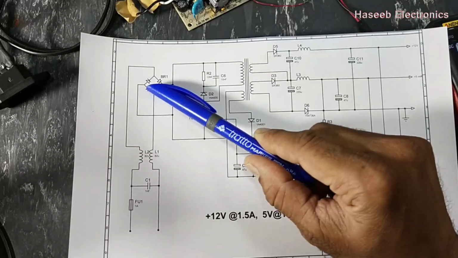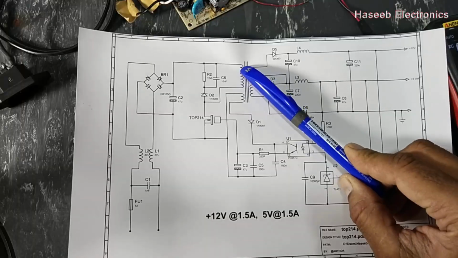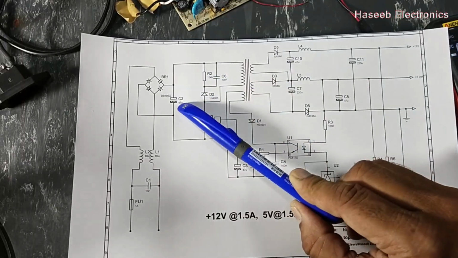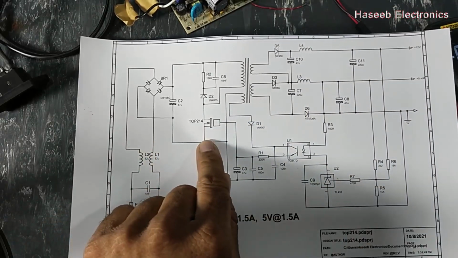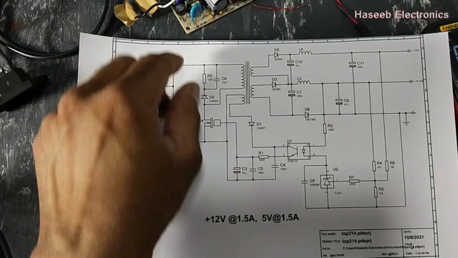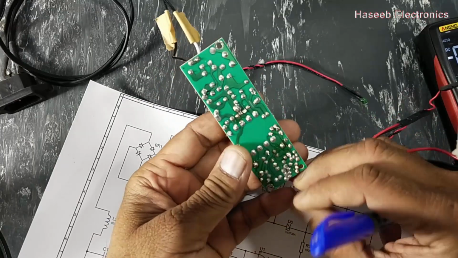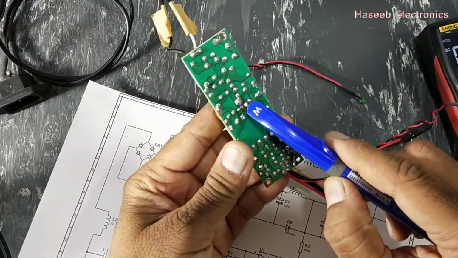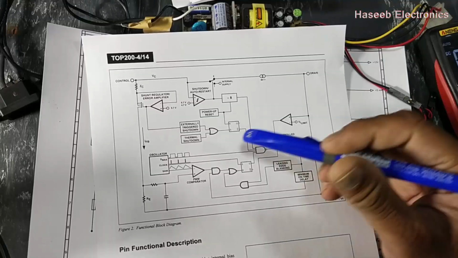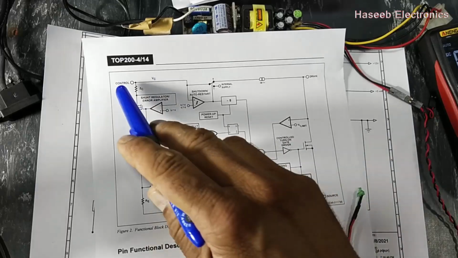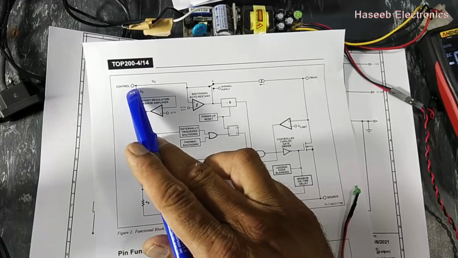Input filter, bridge rectifier, capacitor. After the capacitor, the voltage reaches the transformer, positive voltage from the main positive capacitor. Then the ground is applied to this TOP214 IC. We have a 3-terminal device. It looks like a transistor. It has just 3 pins: drain, source and control pin. The control pin works like a VCC pin, enable pin.